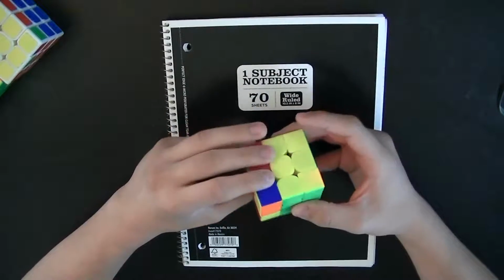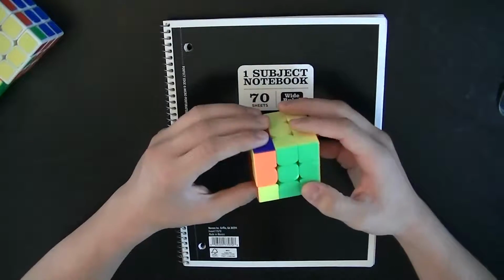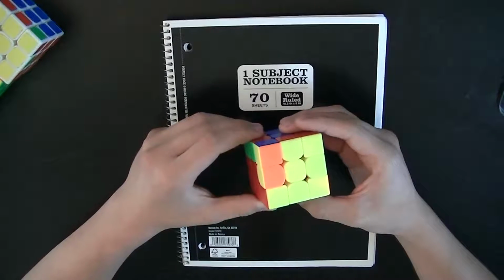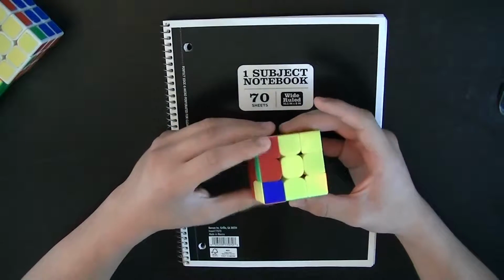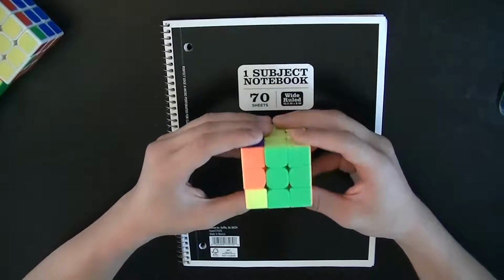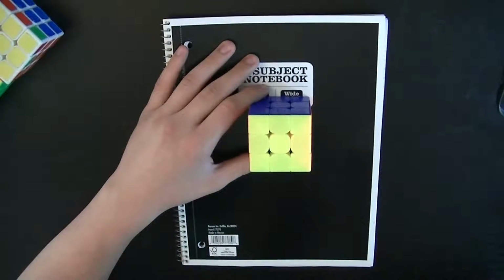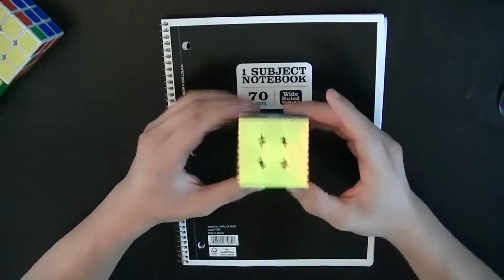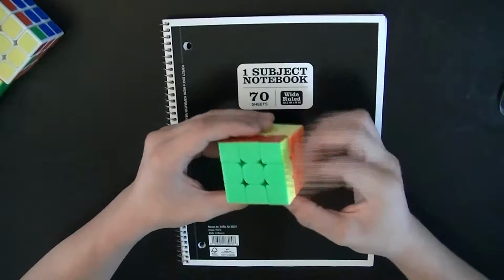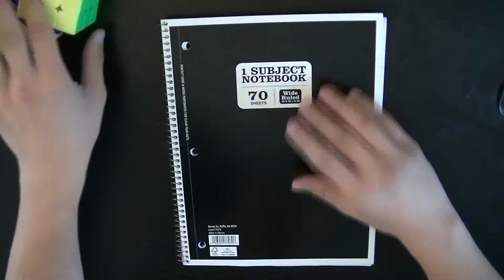Yeah, I can get this. Okay, let's think about how I can get this done. Oh my gosh. I was drawing a blank and I was looking at the cube trying to think about how I could finish this, and thankfully I was able to figure it out.